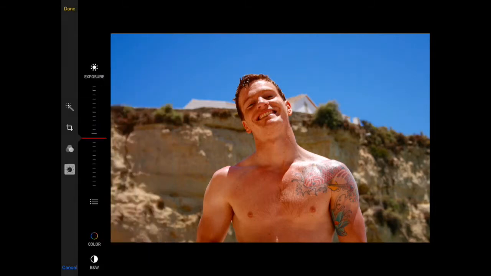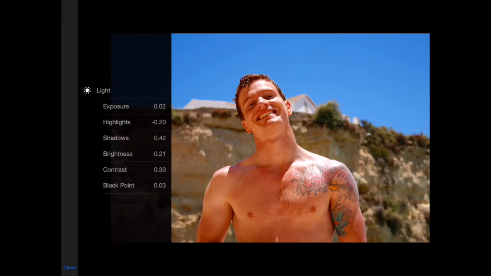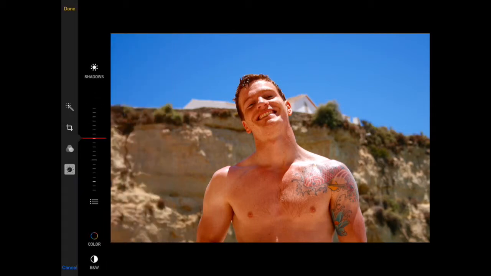You can then tap one of the options on this screen and manually adjust each setting individually. So here we've tapped exposure and we can drag the exposure up and down to adjust the specifics of the exposure, or we can tap shadows, brightness, contrast, any of the other options and adjust them manually ourselves rather than the overarching light section. It gives us fine-tuning controls over our images.